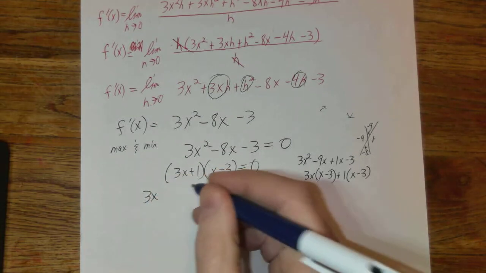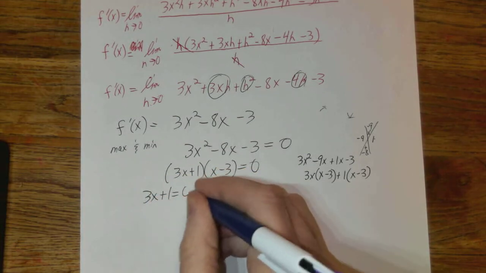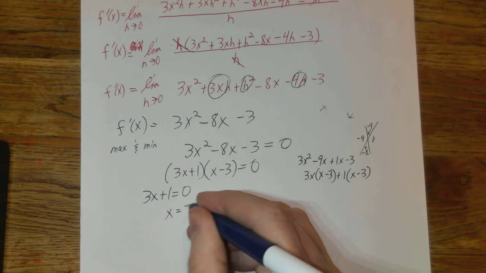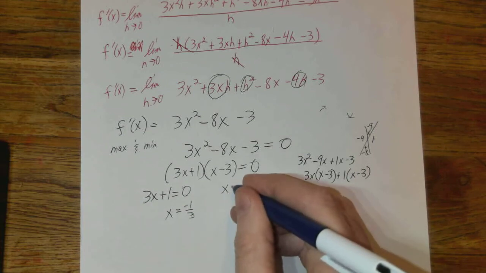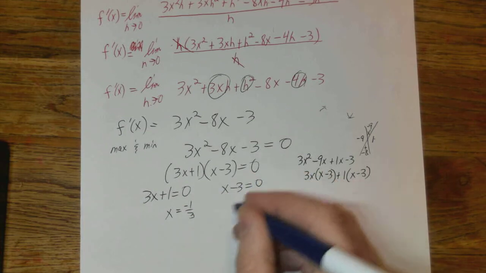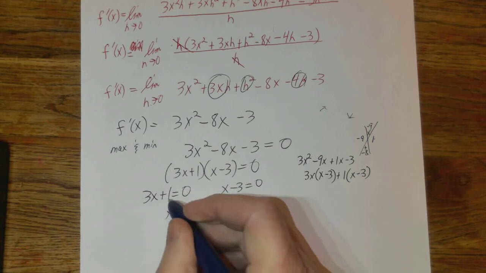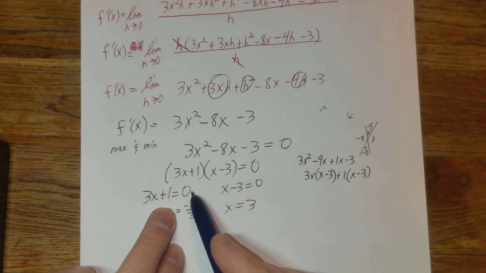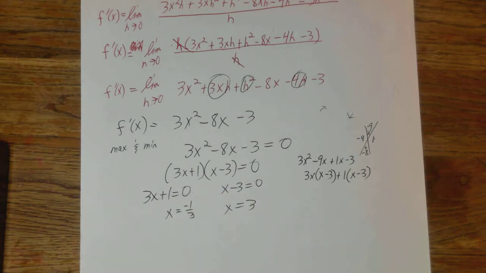And I'm just solving for the x's. 3x plus 1 equals 0. That would be x is negative 1/3. Or x minus 3 is 0. That would be x equals 3. This one I just kind of skip some steps. I subtract 1 and I divide by 3. I get the negative 1/3.